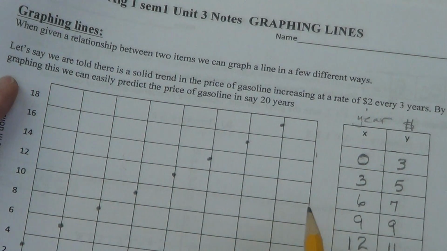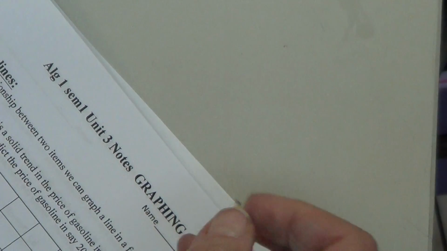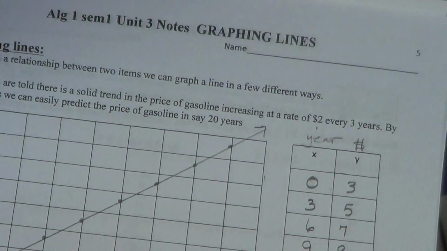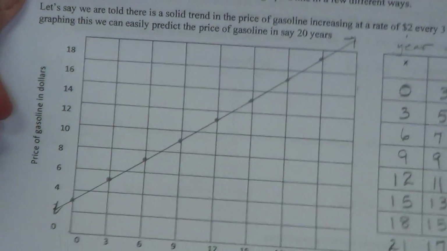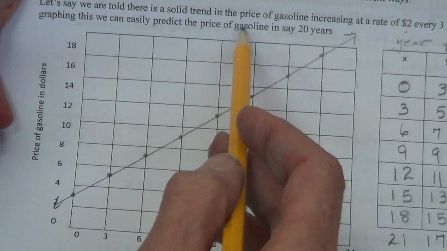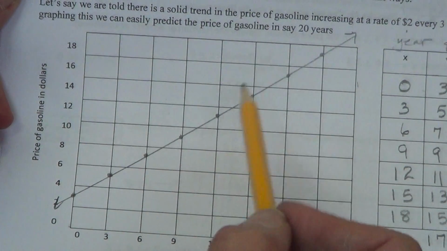So if we connect that, I don't have a ruler handy. I'll use the side of a stapler. You can use the side of your phone if you don't have a ruler. Something for a straight edge. If we connect that graph, now we can find our different predictions. And we ask, well, what's the predicted gasoline price in, say, 20 years?